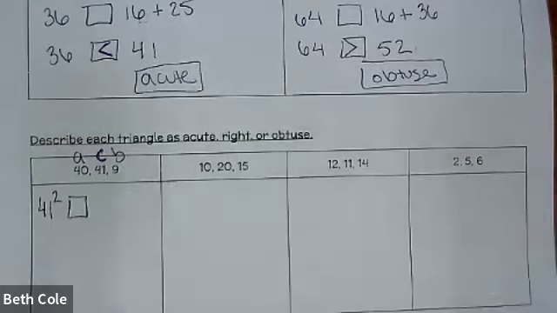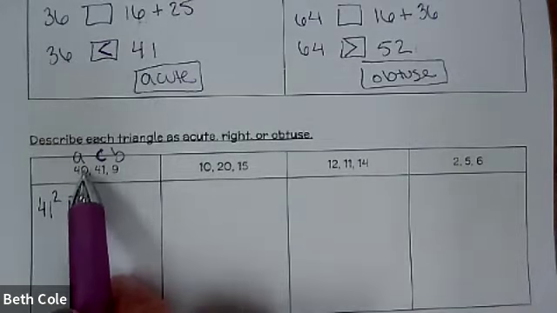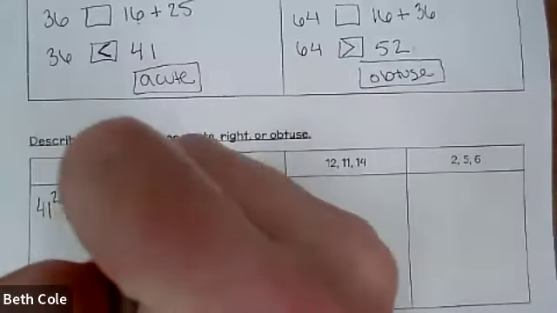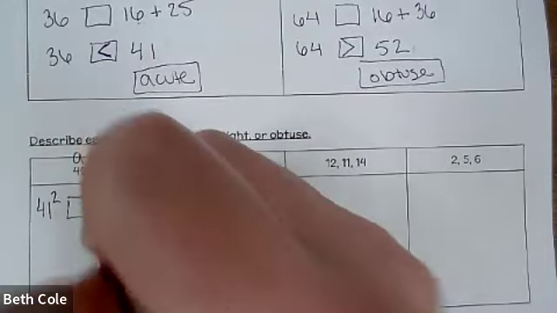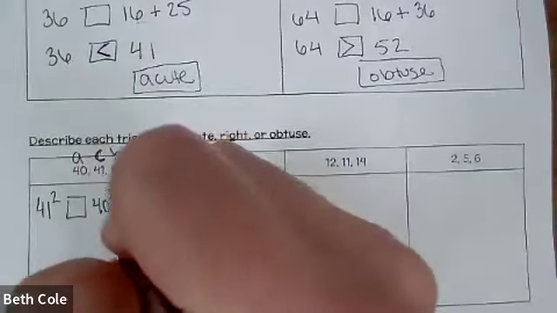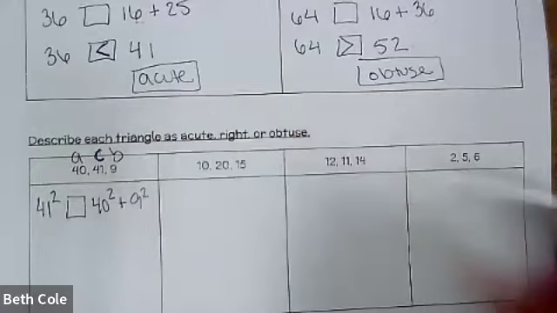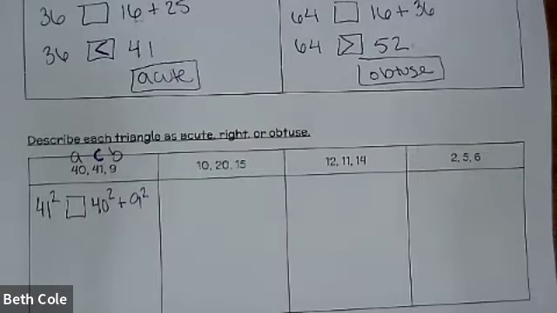And then what will we have on the other side? And check who's been paying attention. Set it up the same as the other ones. What will we have on the other side of that little box? 40. What does it need with it? Squared. Good. Plus 9 squared. Perfect. All right, I don't know 41 squared.